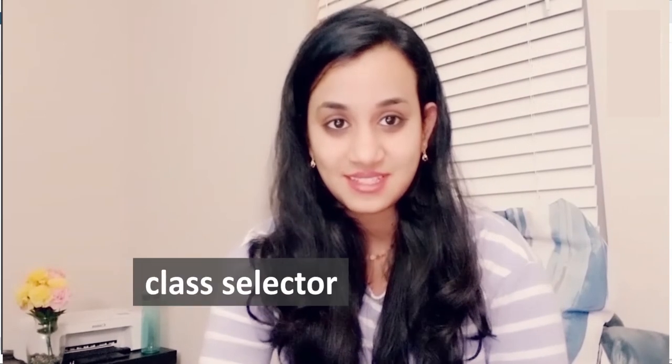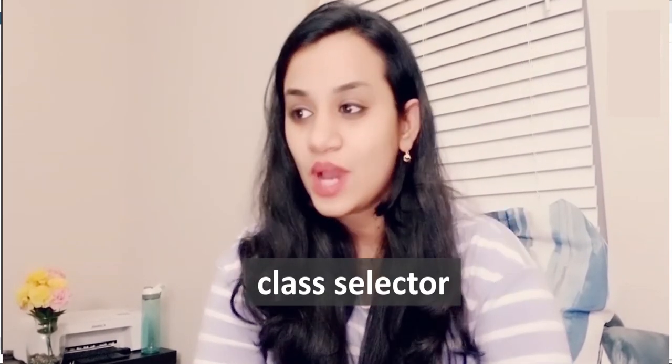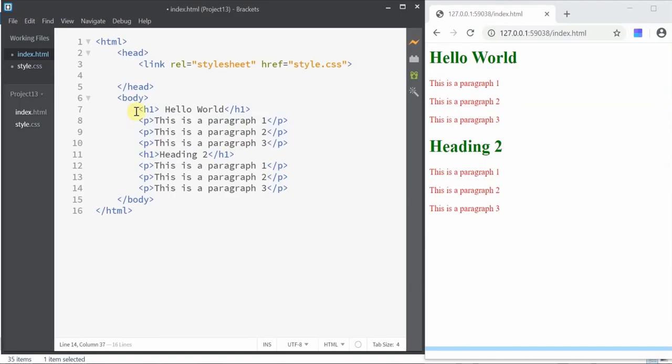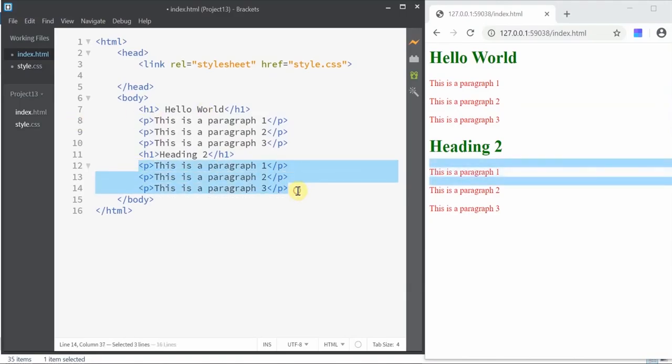The next that we are going to be seeing is class selectors. So you have a set of paragraphs. I'll remove this ID. And you have another set of paragraphs under another heading. You want the paragraphs under heading 2 to have a different color. So you can give them under a class.